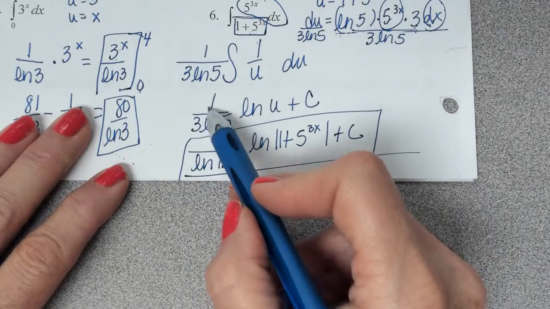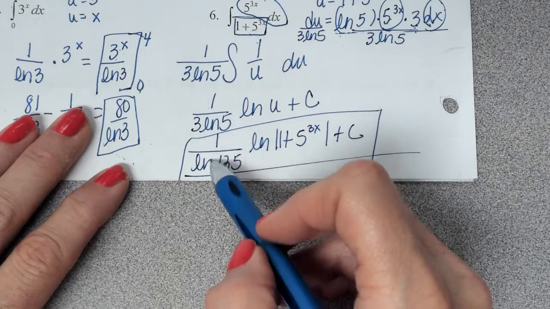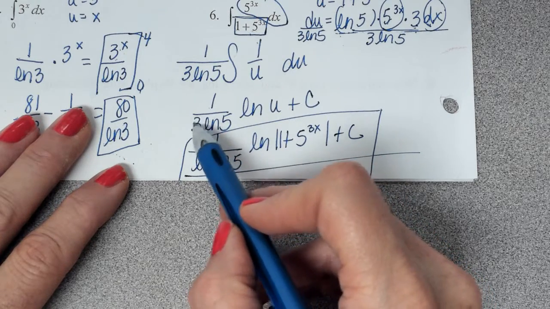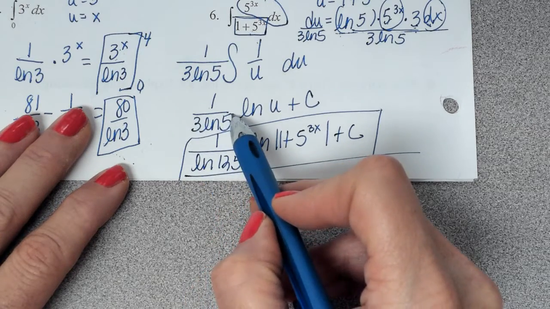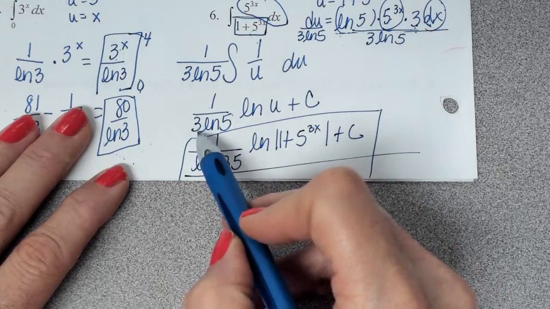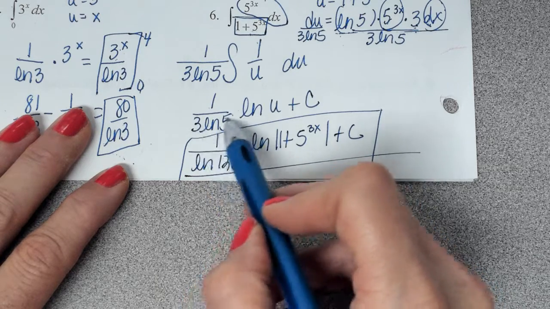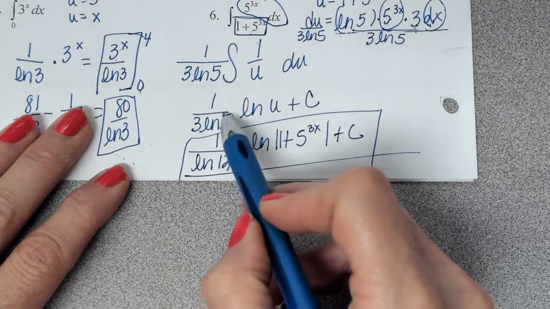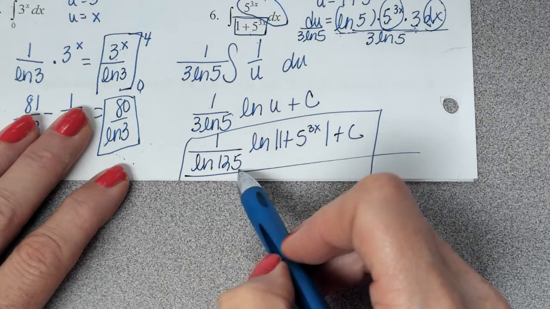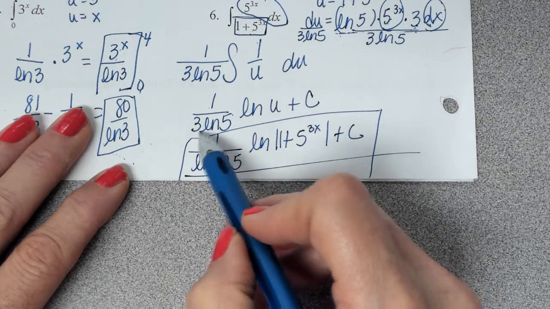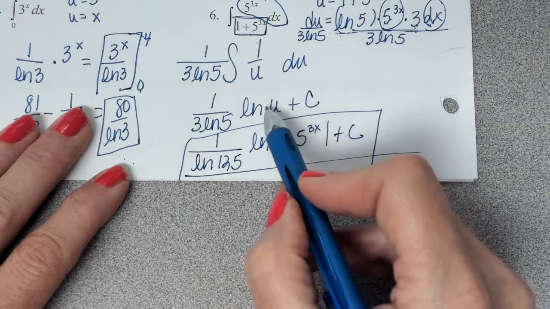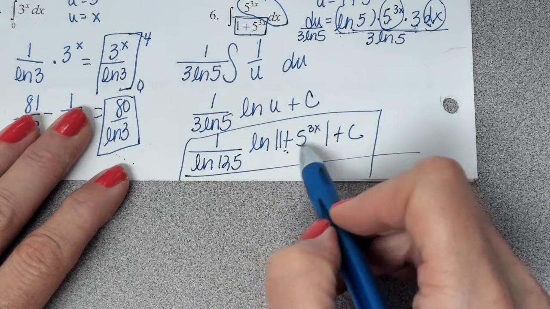Do you know how I went from here to here? Remember how if we have this as a coefficient, it can become an exponent? If it's a constant, remember that, how they get moved back and forth? So I just made it 5 to the third, which is 125. You don't have to, you can leave it like that. All I did here was just replace my u with what u was equal to.